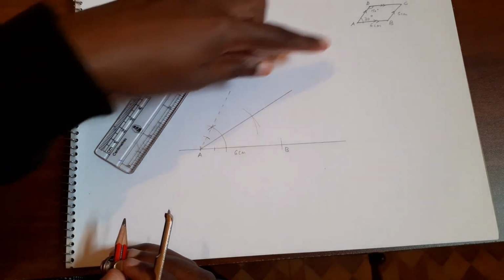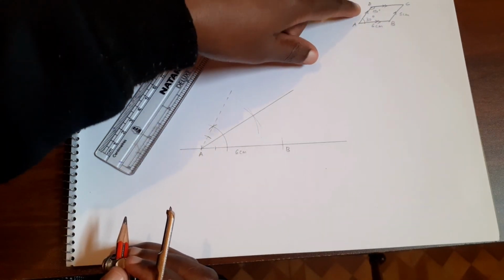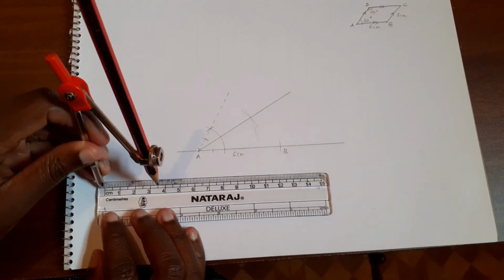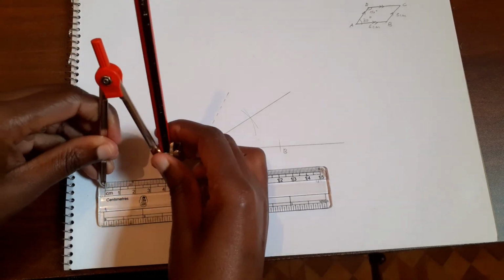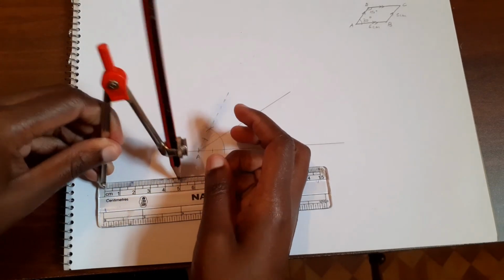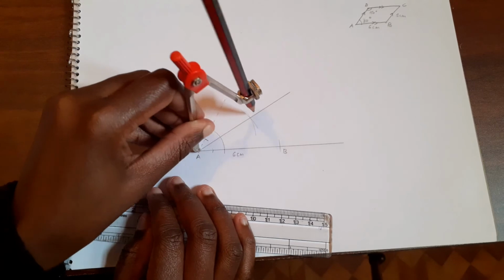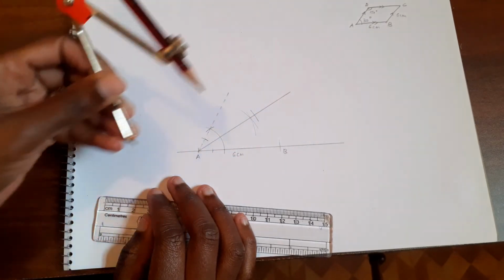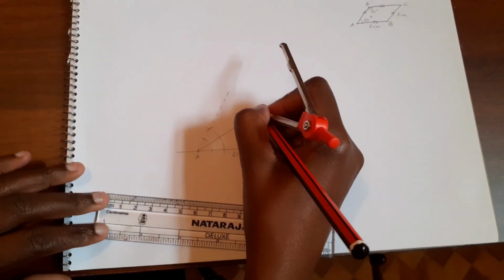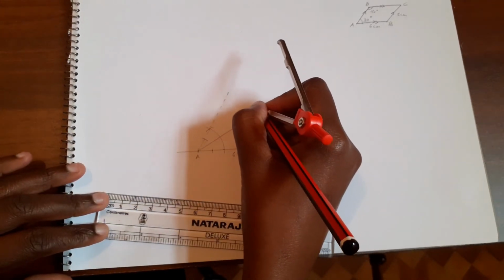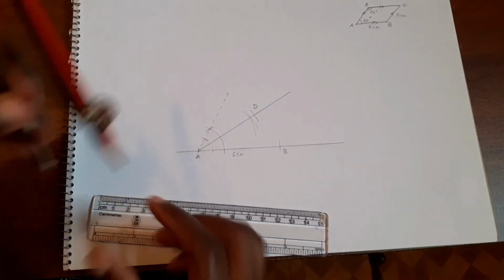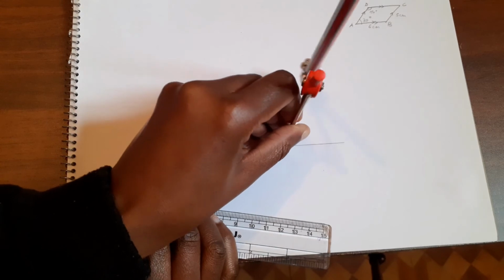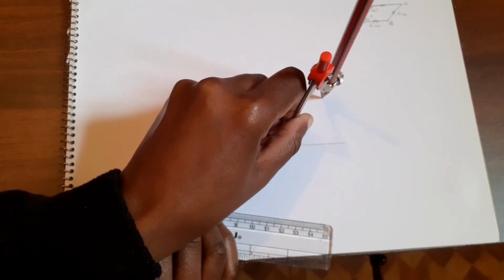Then BC is 5 centimeters. That means AD is 5 centimeters as well. So this becomes our D. And BC is 5 centimeters. So we make an arc where the 5 centimeter lie.